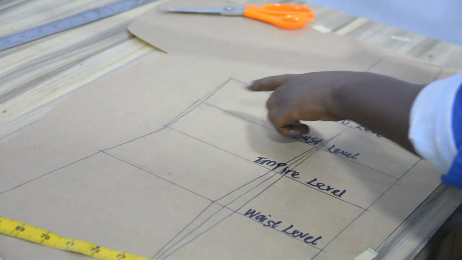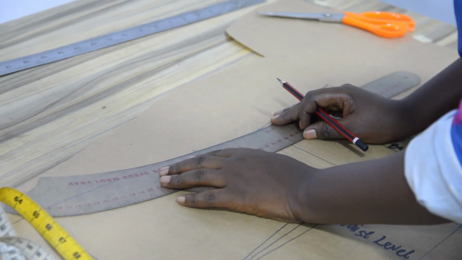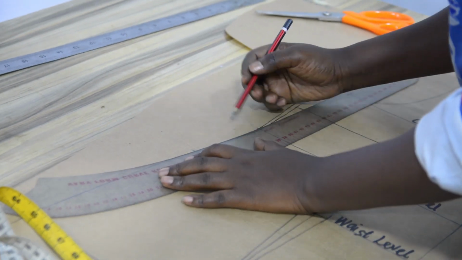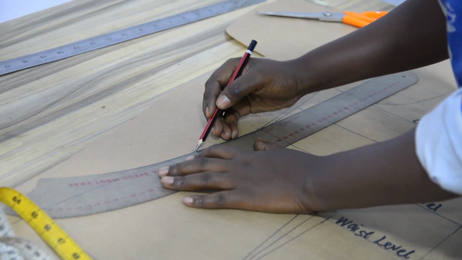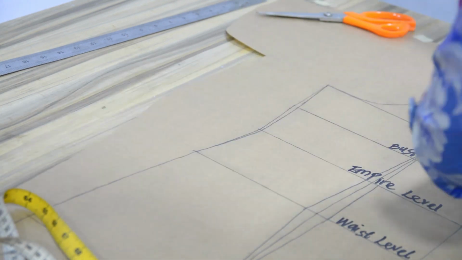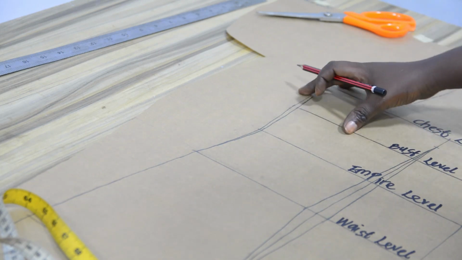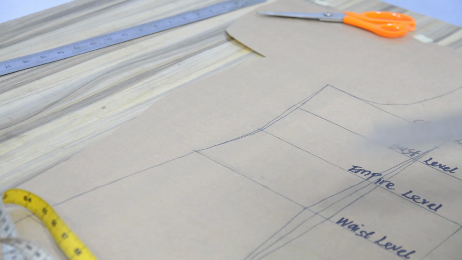Okay, then I will reconnect from the empire level to the waist level. So you can see what I have over there. So this is for the back panel, this is the side for the back panel.